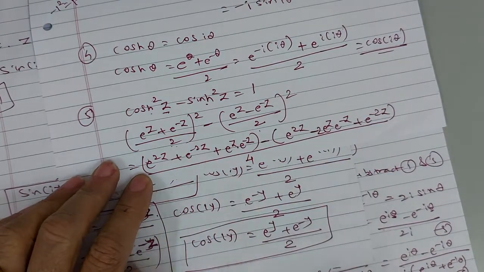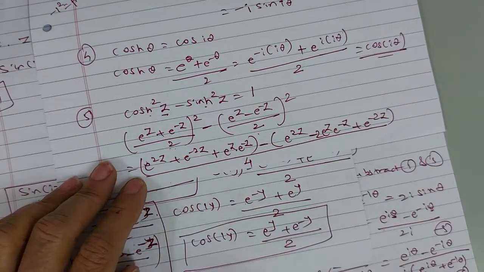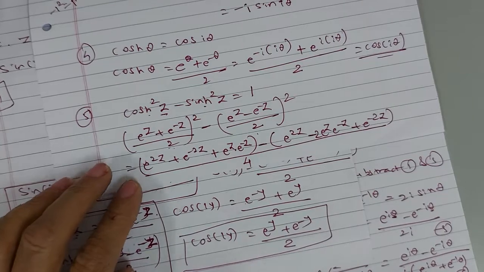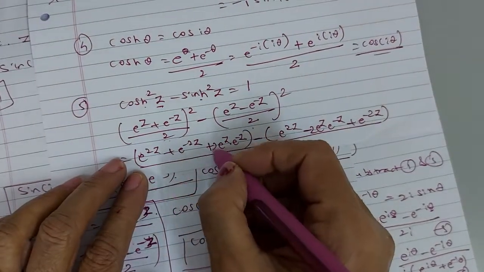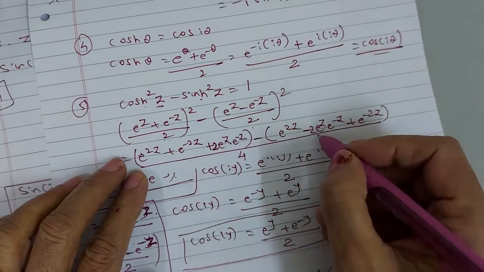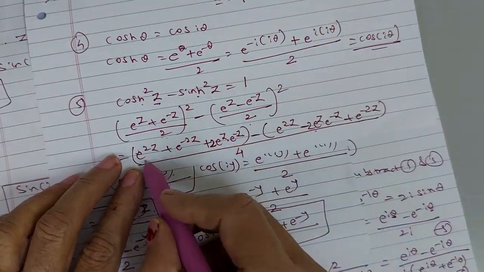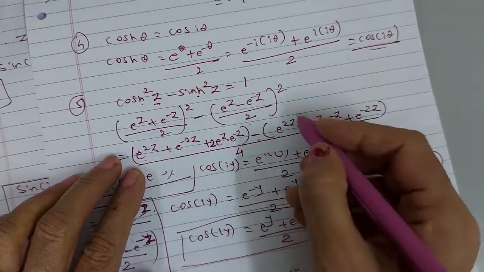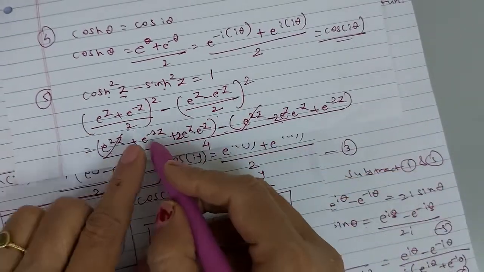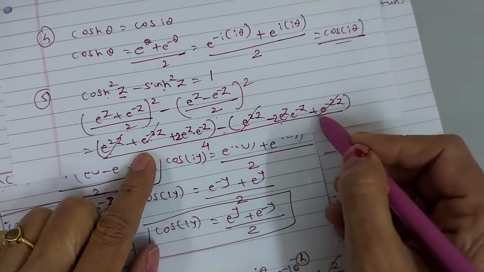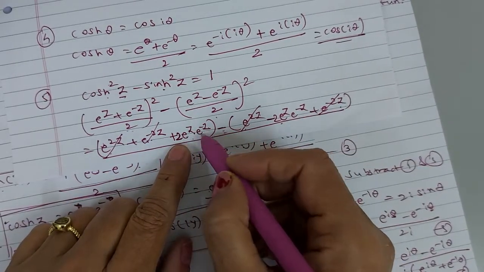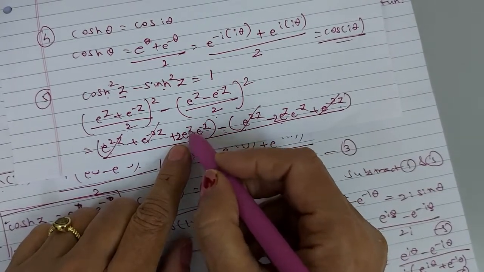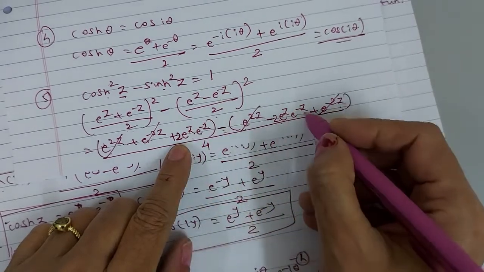Done. So if we arrange the terms properly, as far as the middle term is concerned, here I think I forgot to write 2. Okay, here the 2 is there. Now this e to the power 2z minus e to the power 2z will get cancelled. e to the power minus 2z with minus 2z will get cancelled. This is minus sign. As far as this term is concerned, e to the power z, e to the power minus z will get cancelled, it will become 0. Same thing over here.